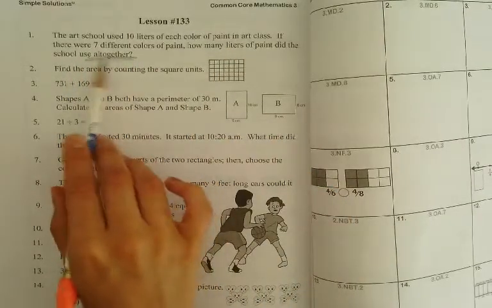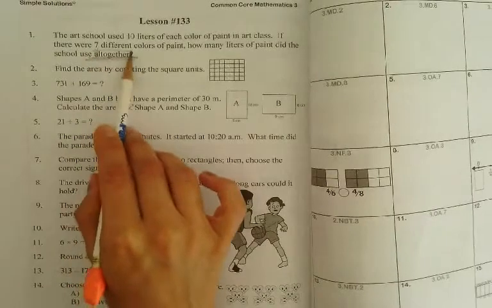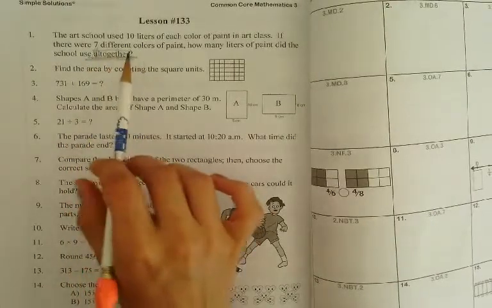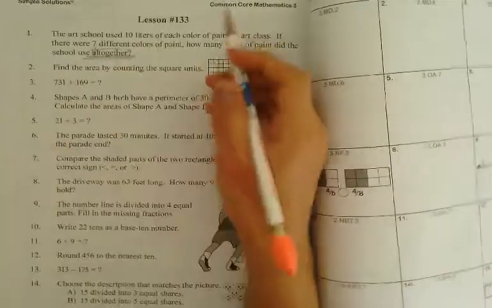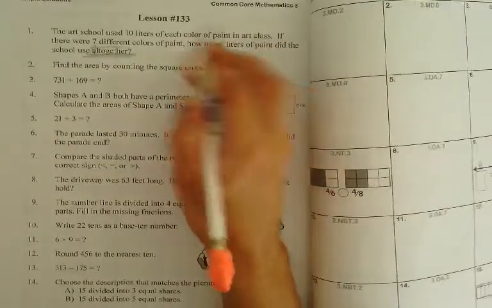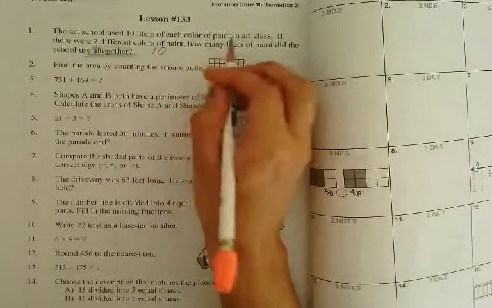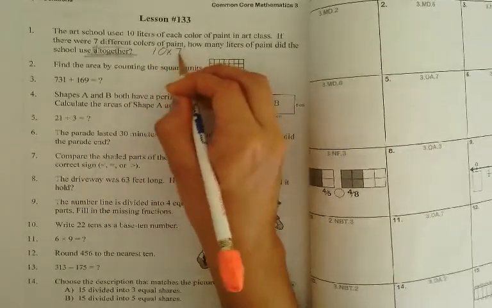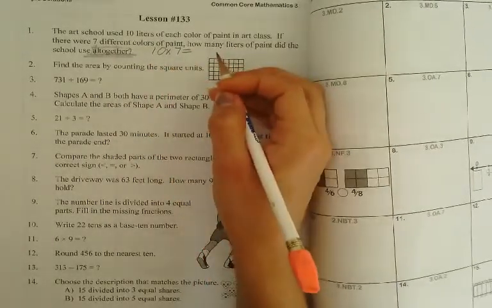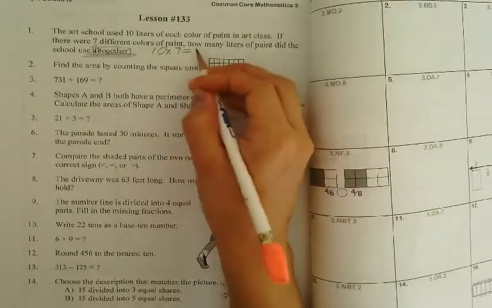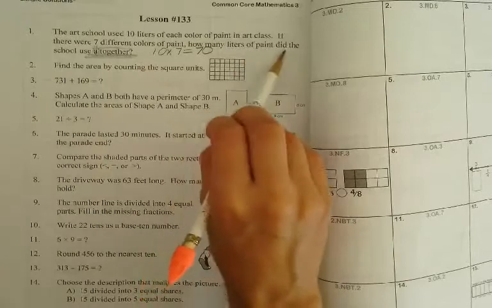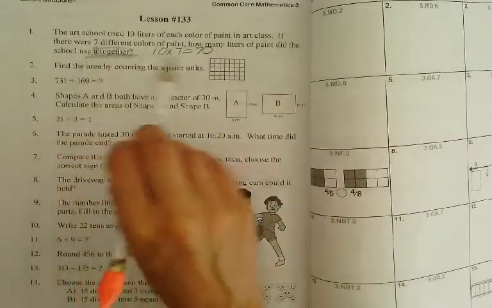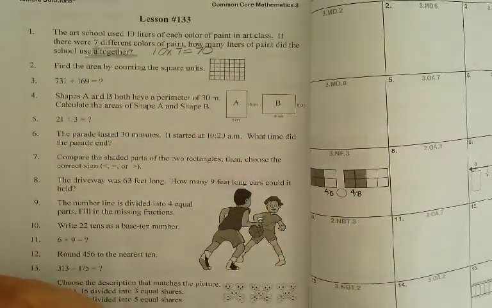The big clue is altogether, which means I'm going to be putting things together to find a total. So if there was 10 liters of each color, and there were 7 different colors, it's going to be a multiplication problem. 10 times 7 is 70. So that's the number of liters the school used altogether, 70.